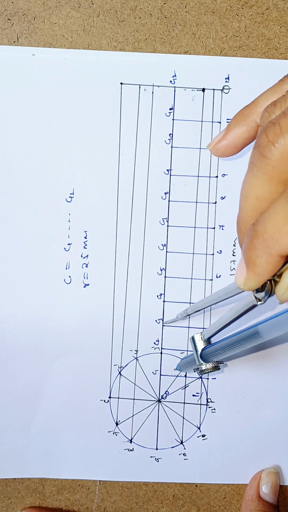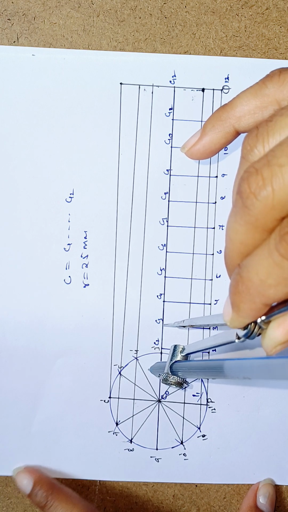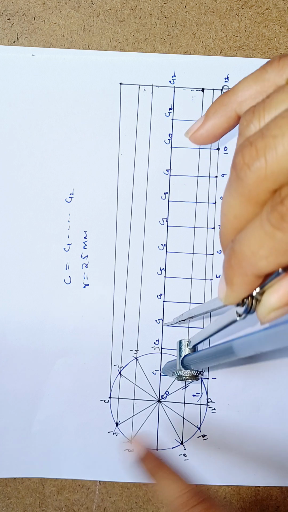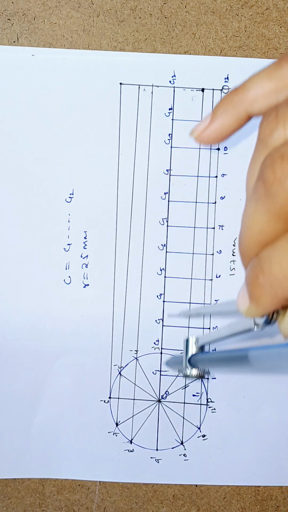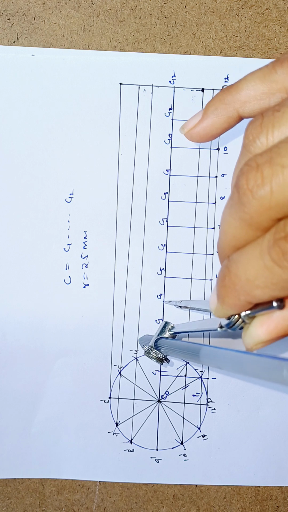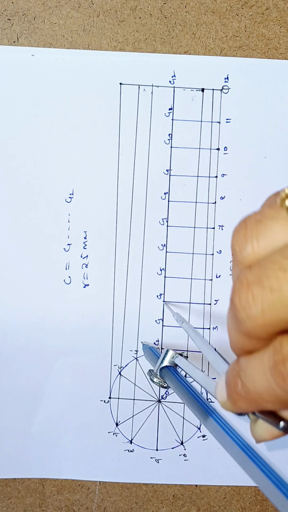And next, change the center to C3, radius is 25 mm. Cut the horizontal line, the third line. Where is the third line? This is the third line. Cut the arc. Similarly, C4 as a center, same radius. Cut the fourth line. Where is the fourth line? This is the fourth line.